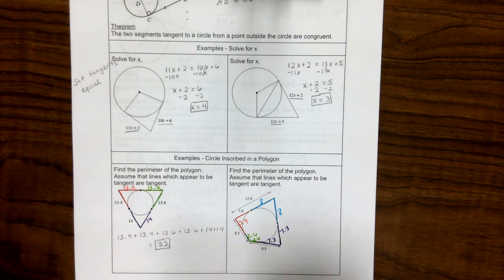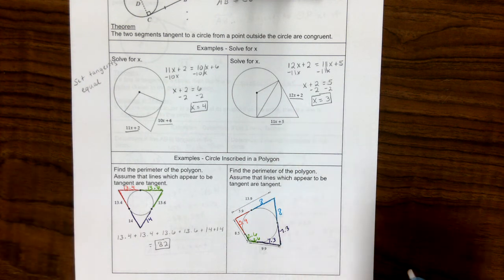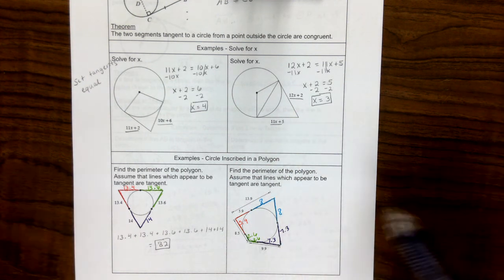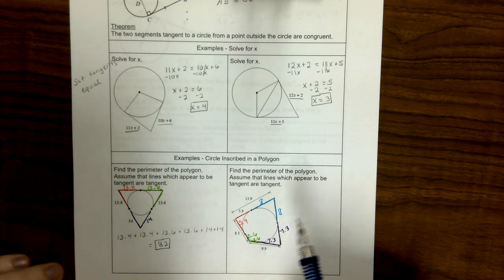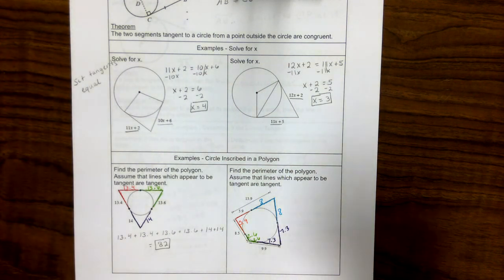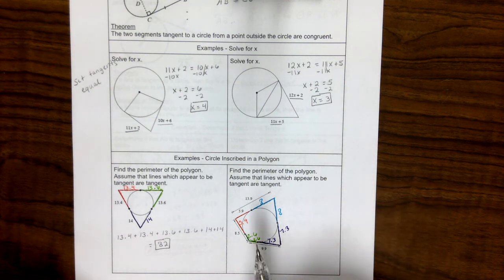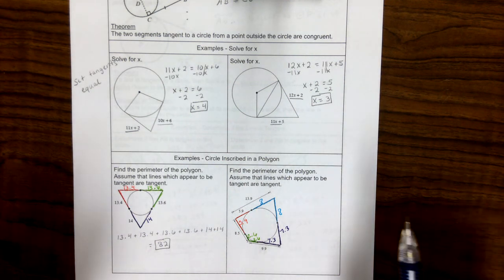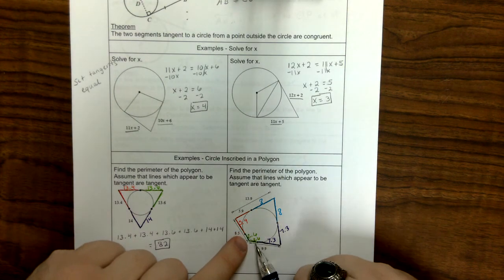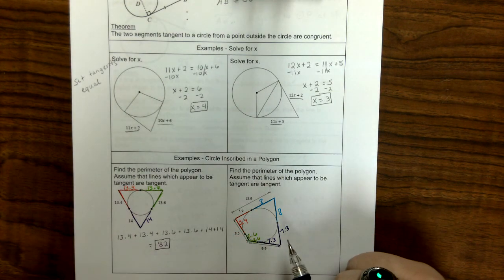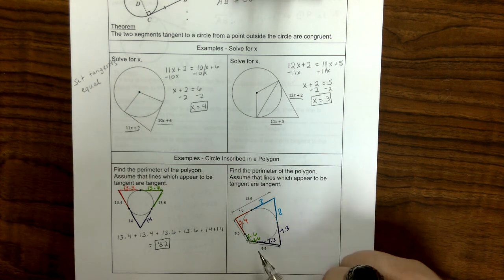Okay? Notice how we had to do that. We had to find every little piece in here in order to find the pieces that we were missing to begin with. And all we did was just use that congruent relationship. So every piece that's labeled the same, that's colored the same thing, is the same length. And I labeled it appropriately.